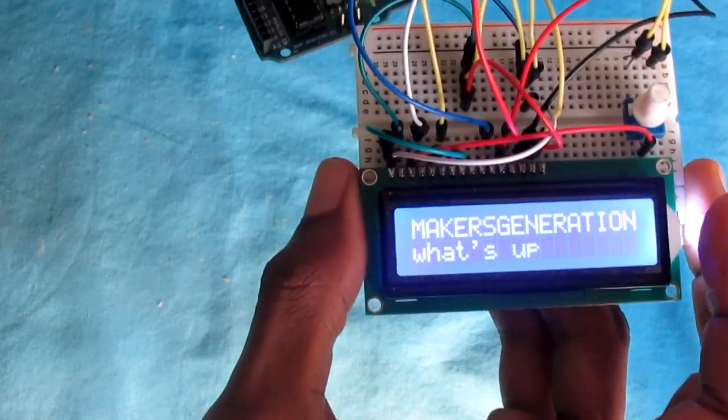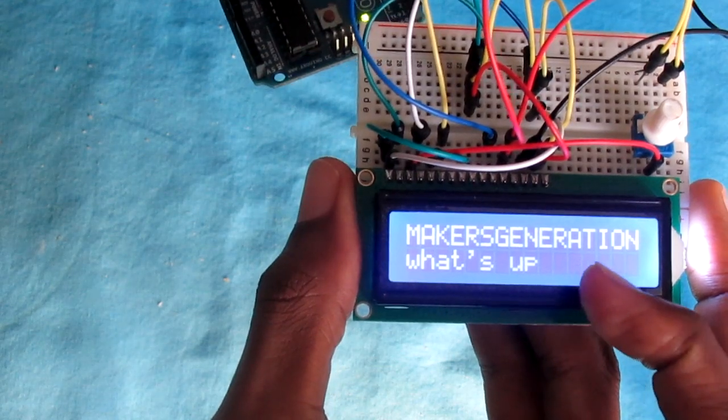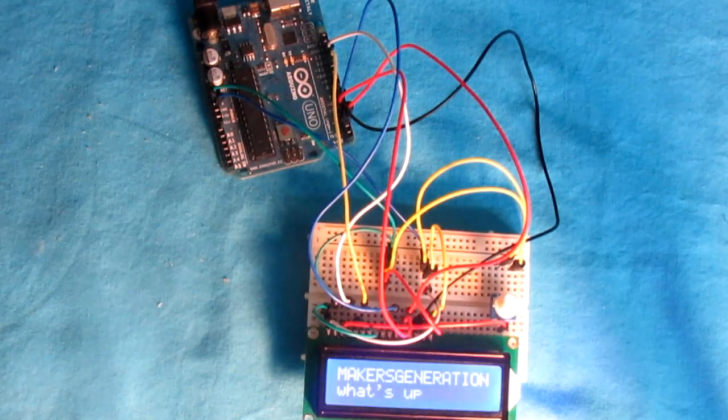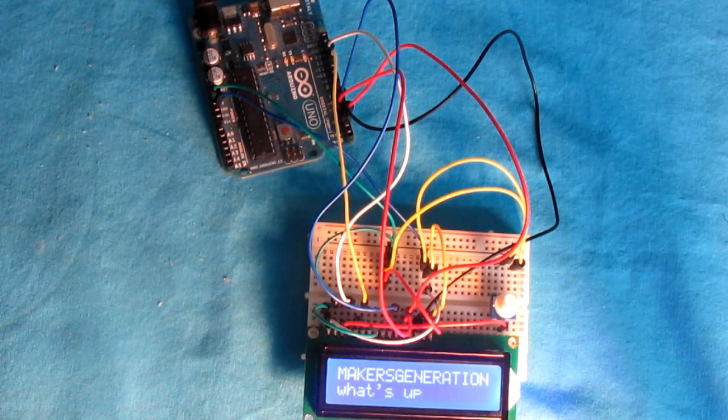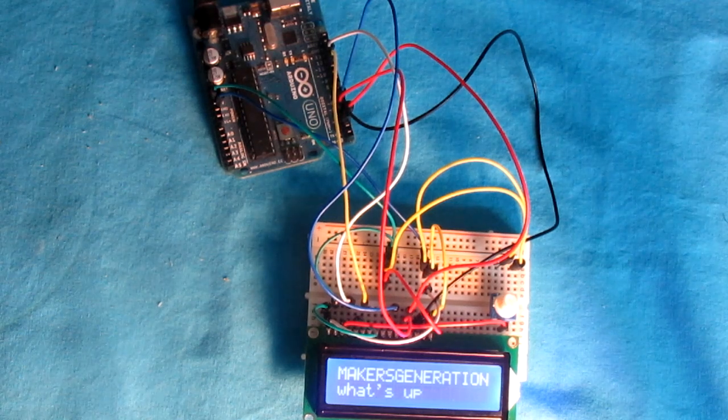You can see on the first line it's written Maker Generation. On the second line it's written WhatsApp. So I'll show you how to show things on the screen. So let's change Maker Generation. Let's type July 2019, and let's go for Thursday. And you see that we show you on the first line July 2019, and the second line it shows you Thursday.